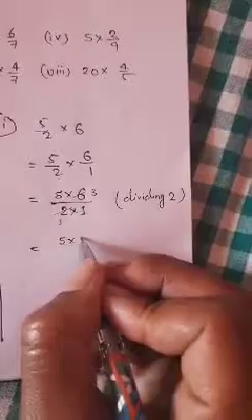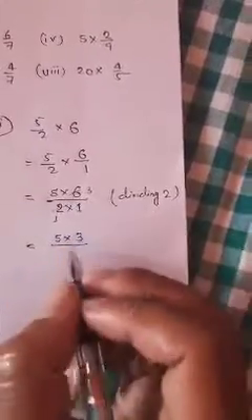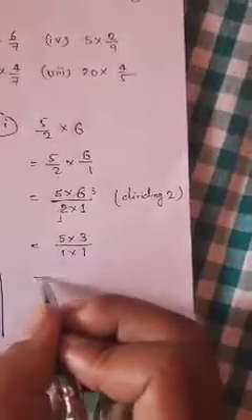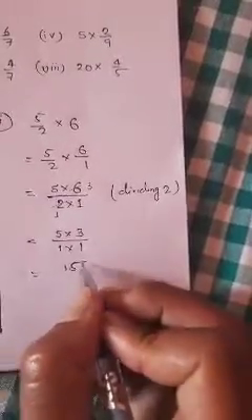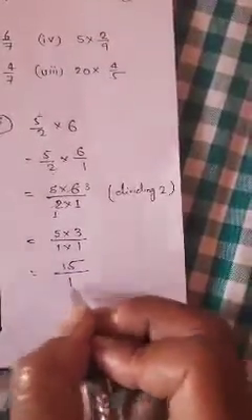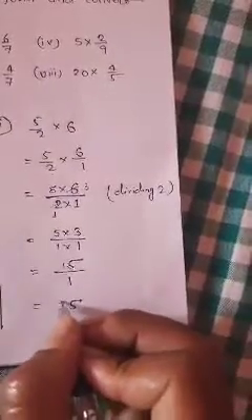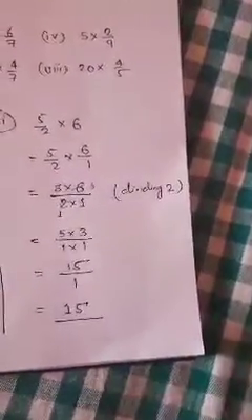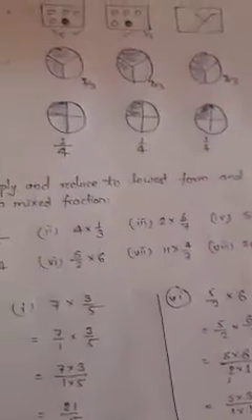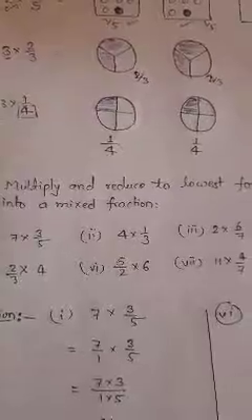So student, if both the numbers are divisible by the same number, we have to divide, only then; otherwise we do not have to divide. Now in the numerator we have 5 and 3, in the denominator we have 1 into 1. Now in the numerator 5 threes are 15, in the denominator we have 1. Whenever there is only 1 in the denominator, no need to write it. So 15 upon 1 means 15. Similarly student, you have to solve the other questions yourself.